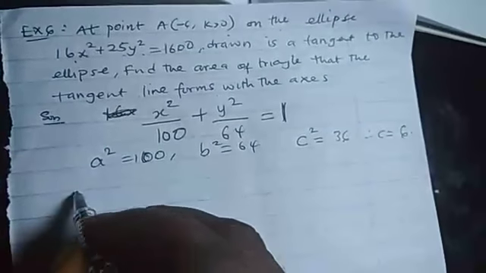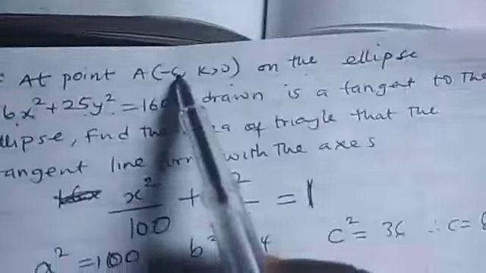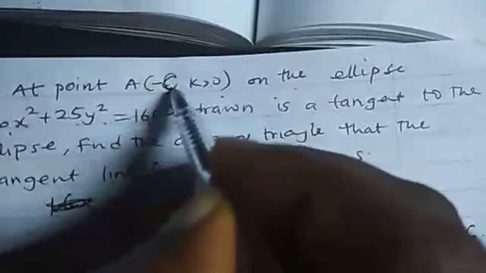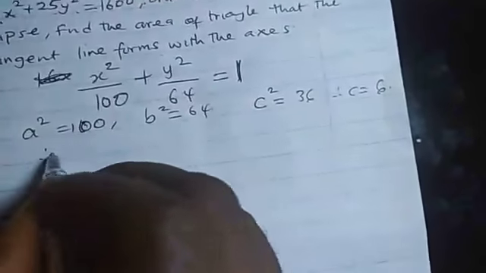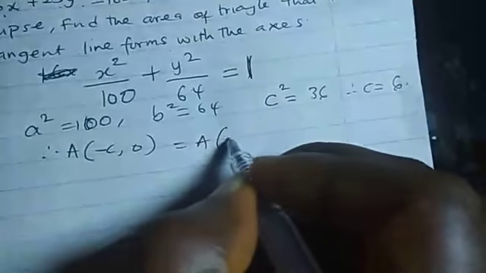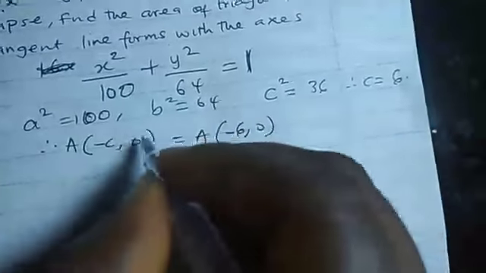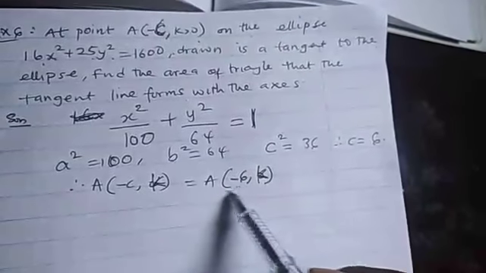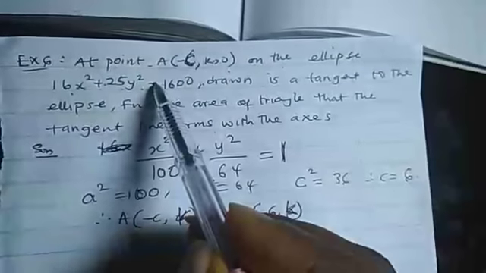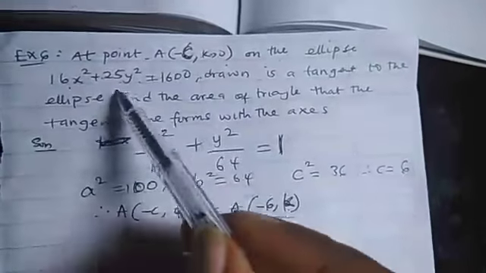So what we are now saying is that a tangent line is drawn from, this one is not c, this is c. But we have found out that the c they are talking about is minus c. So therefore, point A, which is (minus c, 0), has become (minus 6, k), not (minus 6, 0). And we know that because this point is on this ellipse, it simply means that the point passes through this ellipse. So we need to substitute it.